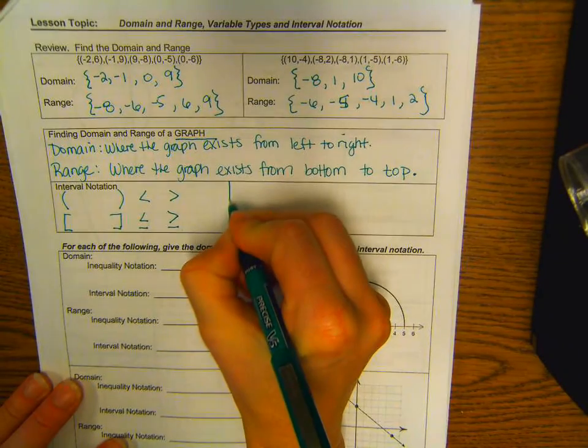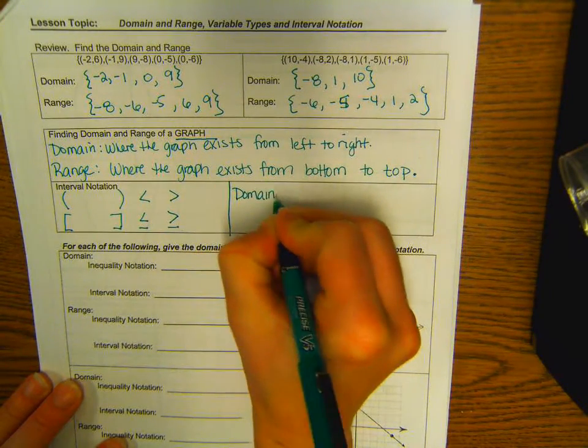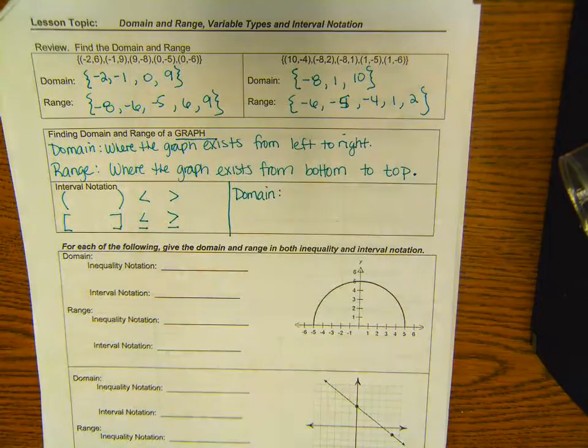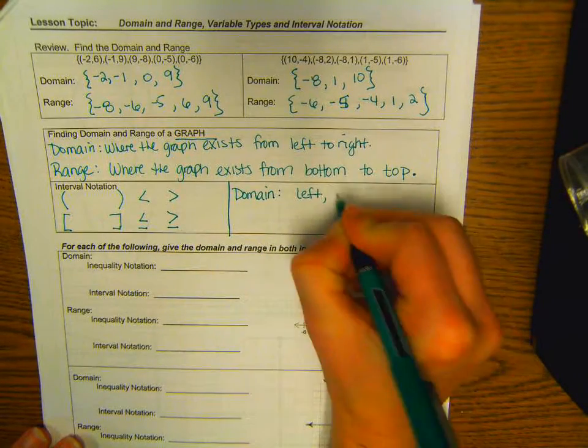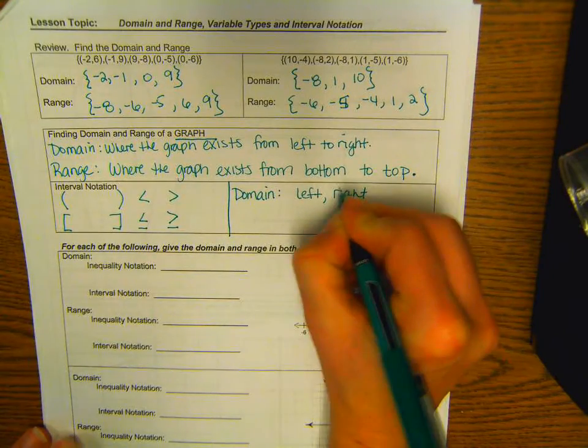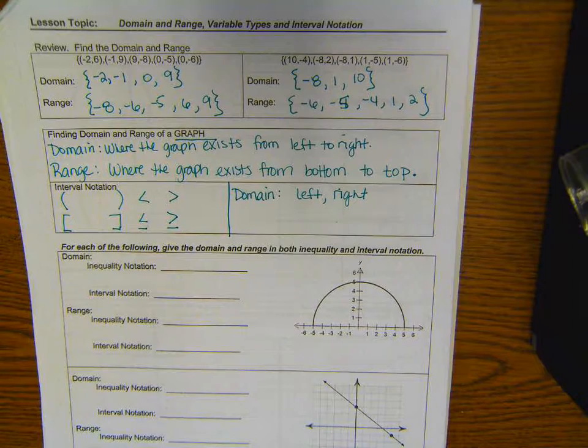Okay, so would you draw a line in your paper? When you're doing interval notation for domain, I list the furthest to the left, comma, to the right. So I'm saying, hey, it starts here and it ends here.